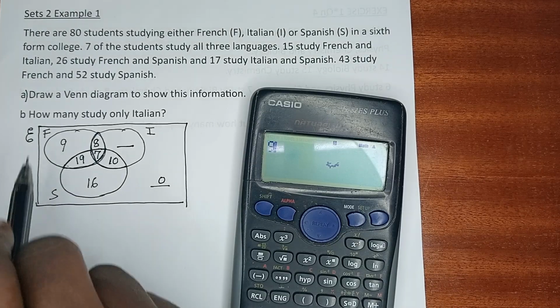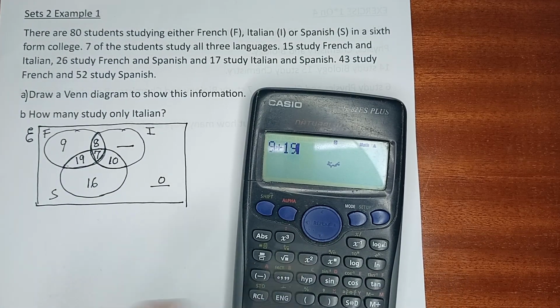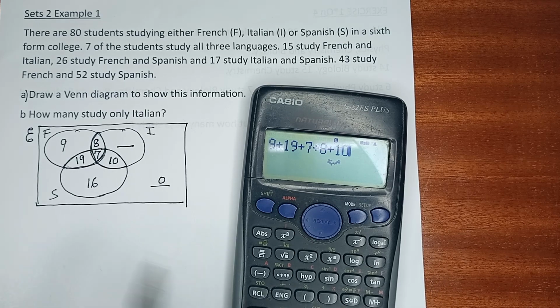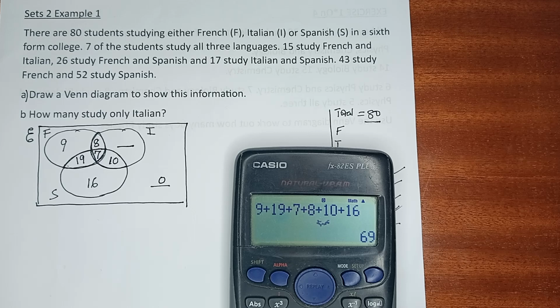We have 9 plus 19 plus 7 plus 8 plus 8 plus 10 plus 10 and then plus 16, and we have 69. If we have already located 69 students, there are still 11 students who are not located.